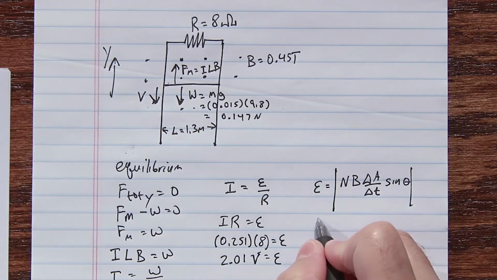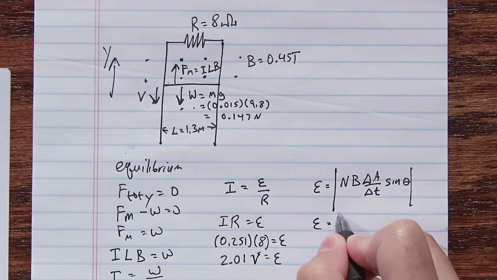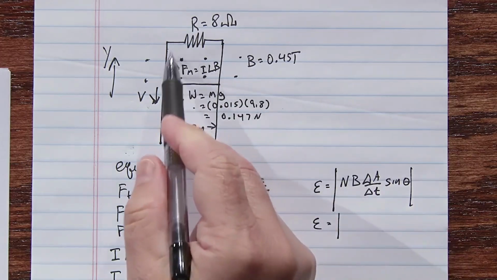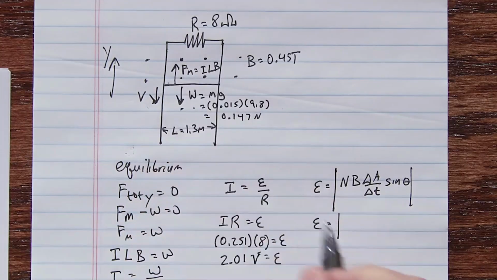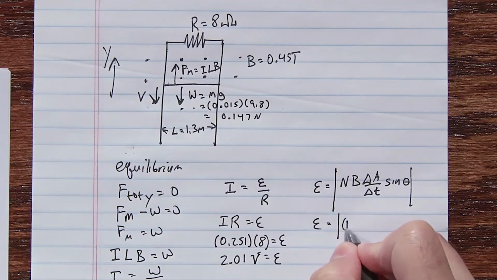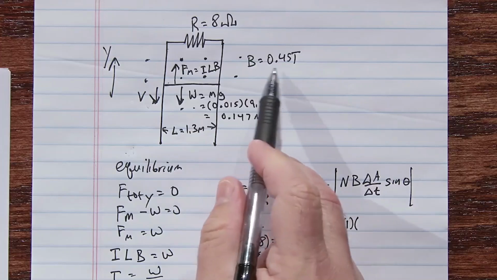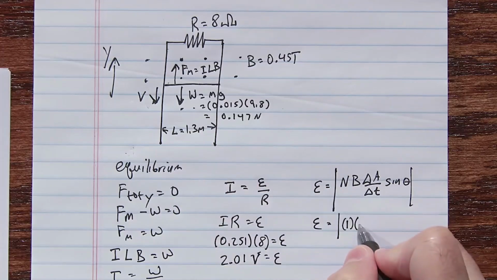Okay, let's see what we can do with this. We only have a single loop here, so N is equal to 1. B is equal to 0.45 Tesla.